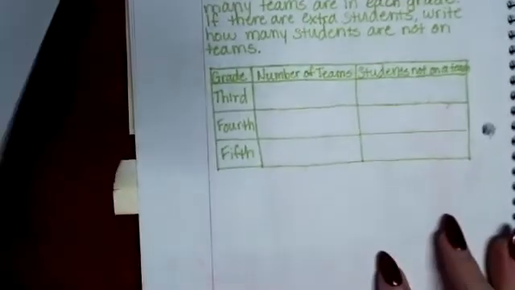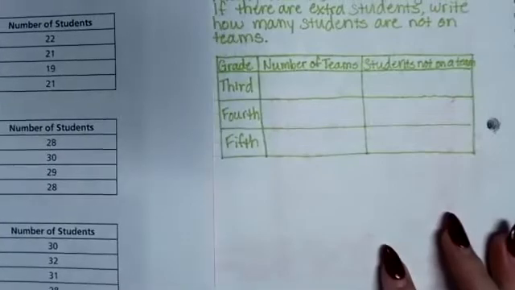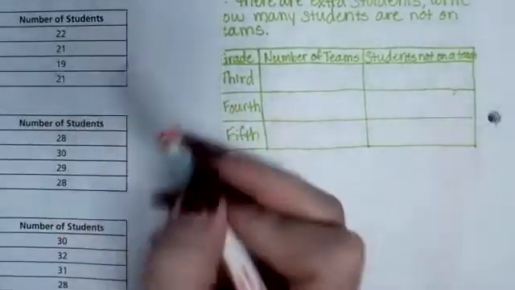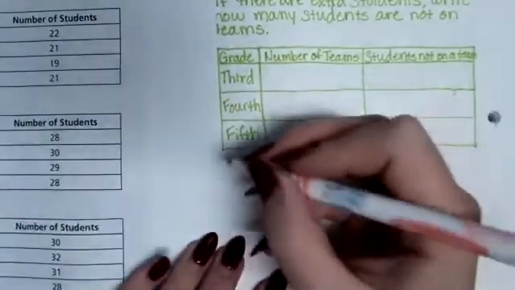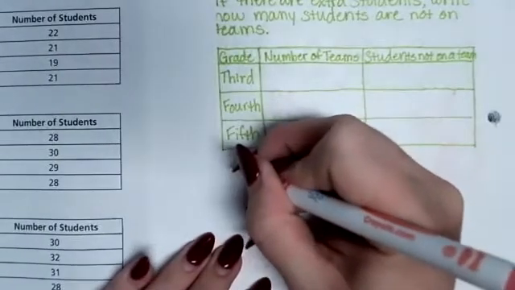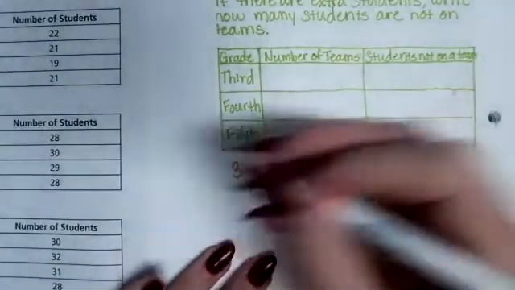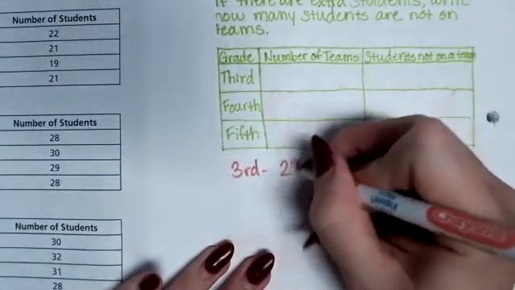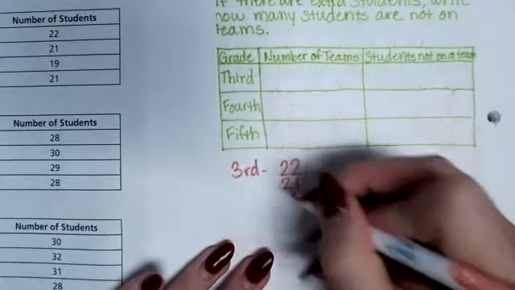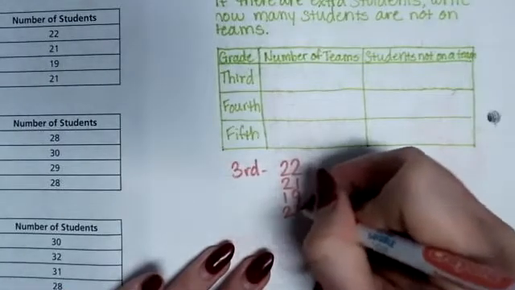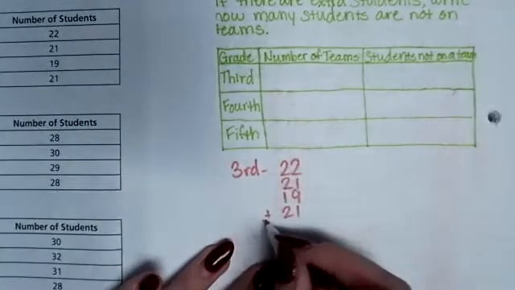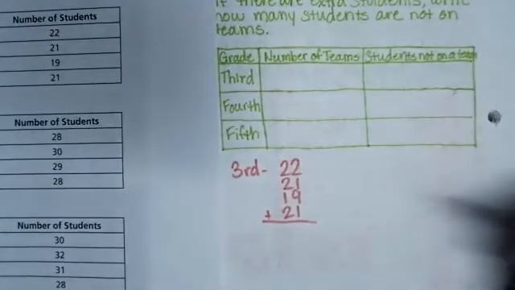Let me start with 3rd grade. Here's my reference page. 3rd grade is this one up here. I know you can't see the whole thing, but let me just label this so I don't get lost later. Okay, I'm going to do 22, 21, 19, and 21. And that's where I'm going to stop because I'm only looking at the 3rd grade students right now.